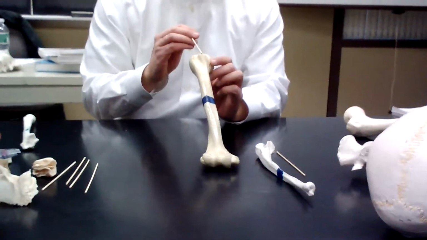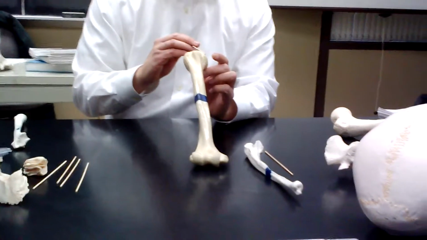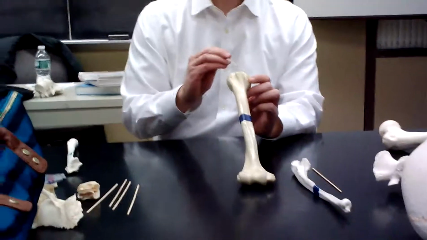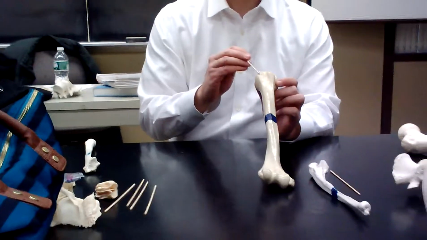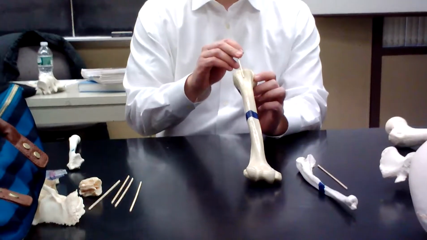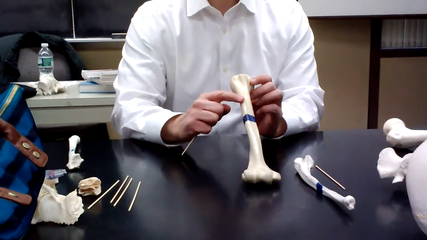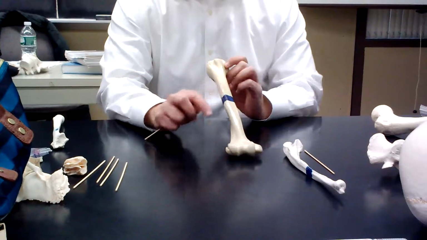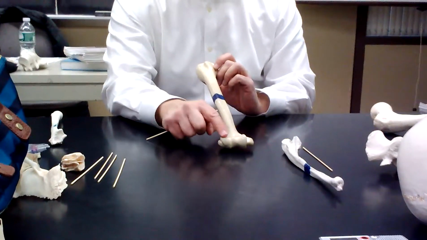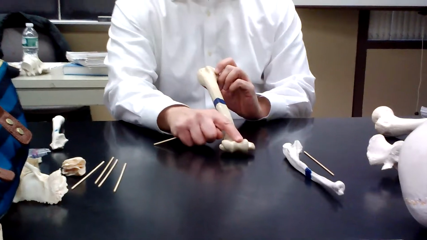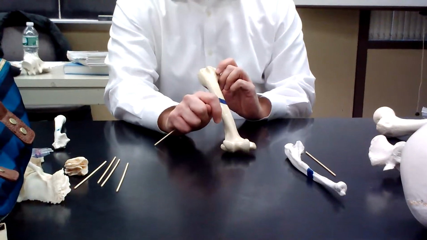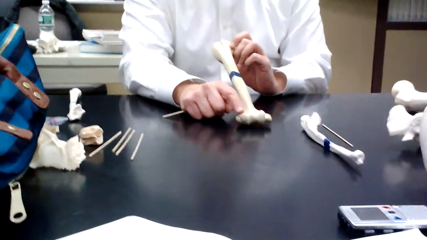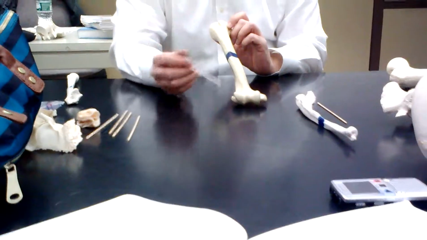Is the lesser tubercle on the same side as the head? Yes, same side. Good. And this one right here? Greater tubercle. What's the groove right here? Intertubercular groove. What's this? Deltoid tuberosity. Good. Is this called the trochlea? Yes. Is this called the capitulum? Yes. Which one's smaller, trochlea or capitulum? Capitulum. Which one's larger? Trochlea. Good.